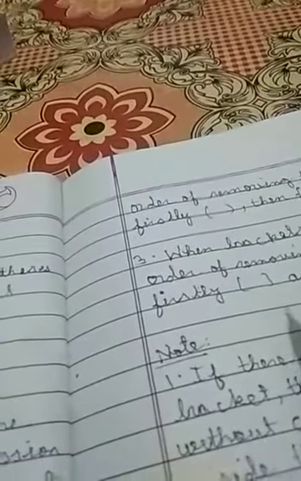Now I'm going to begin the third rule of removal of bracket. Till yet I have discussed two rules. First rule was used when your question contains square bracket, curly bracket, small bracket and vinculum.